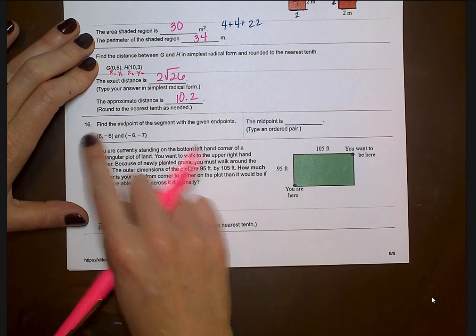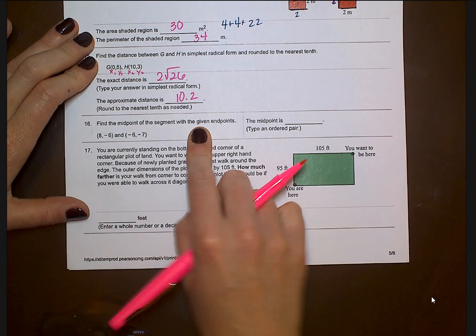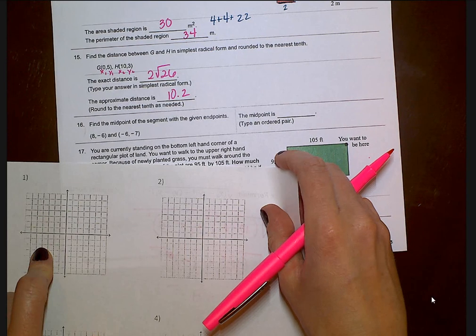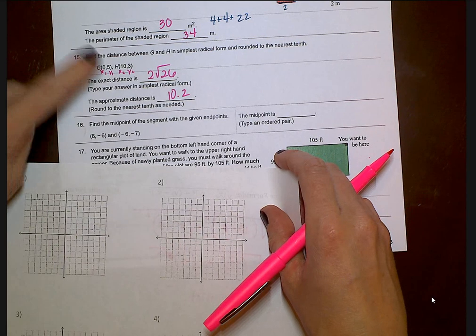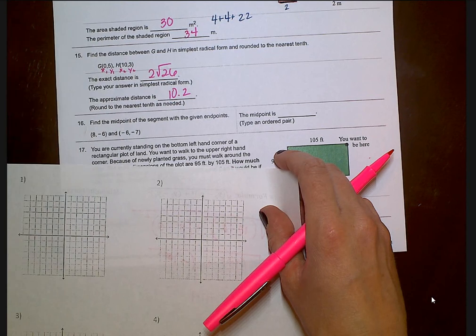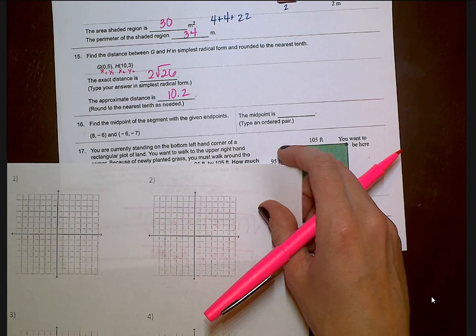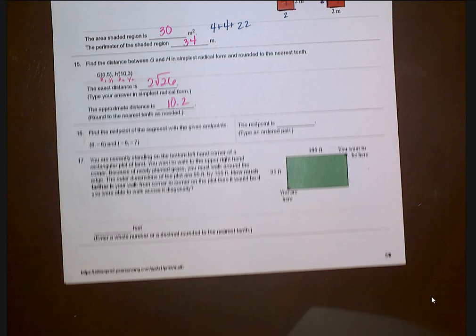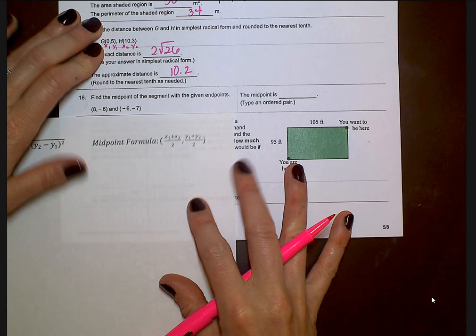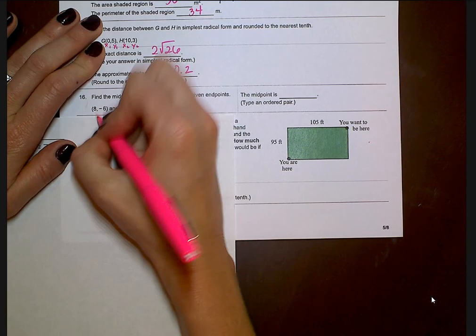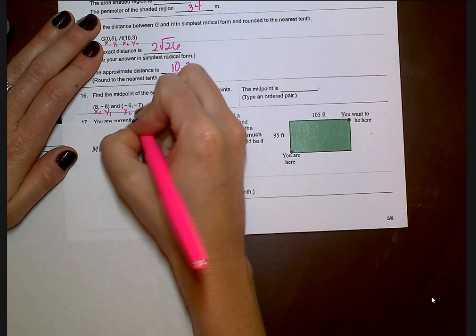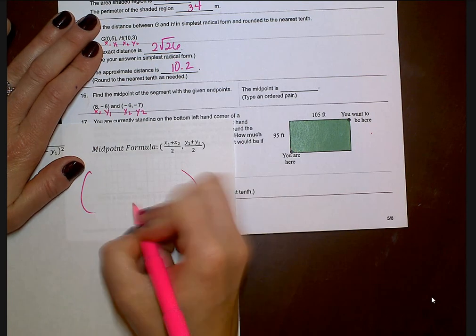16 says, find the midpoint of the segment with the given endpoints. So again, you could plot the points. If they're just straight up asking you, find the distance, find the midpoint, you probably don't need to do that. You can just use the formula. It's when they give you the midpoint and ask you an end point, that's where the graph is helpful. For a problem like this, I'm just going to plug it in. So again, it's x1, y1, x2, y2. Just be real careful, and your answer is an ordered pair.